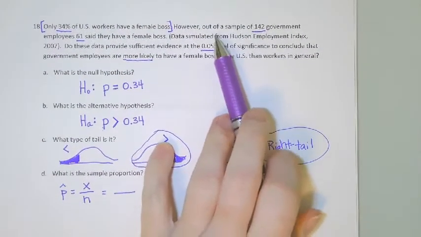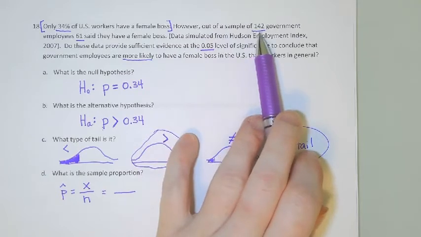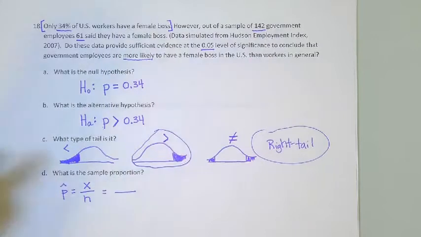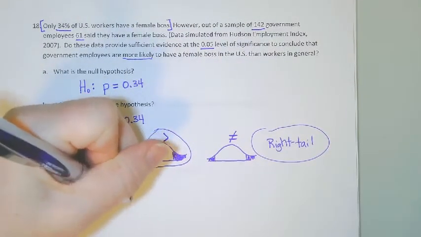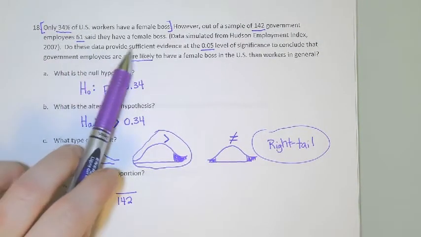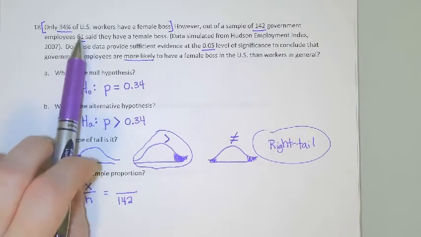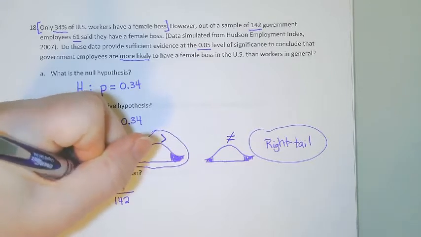So if we go back to the question, it says out of a sample of 142. So that is our sample size. That's the total number of people in the sample, 142. 61 said they had a female boss. So 61 would be the number of successes.